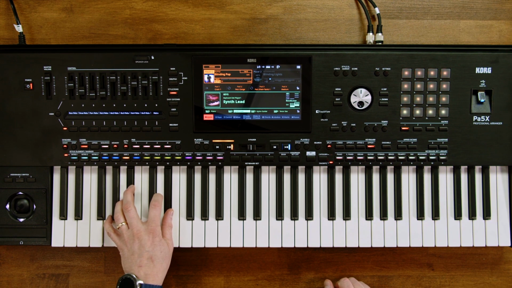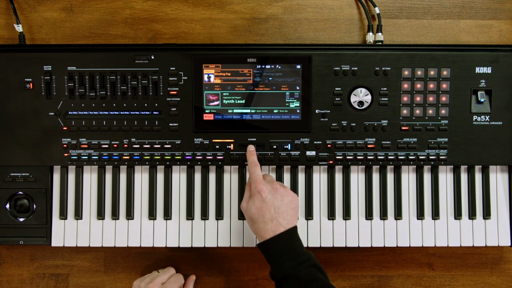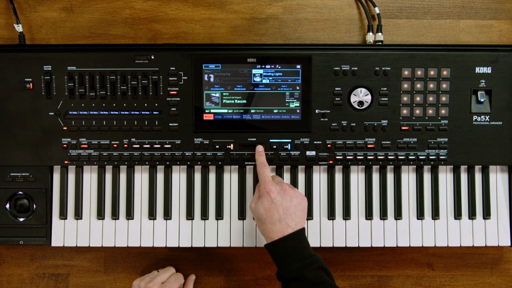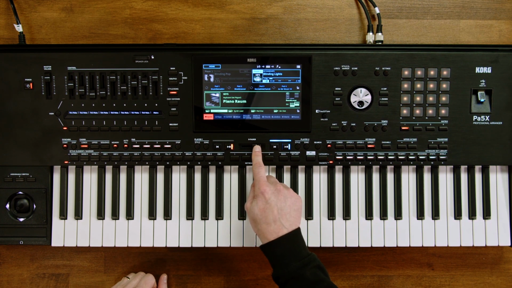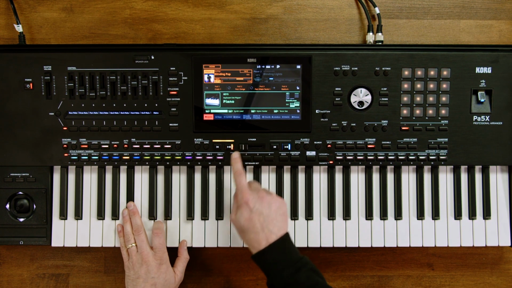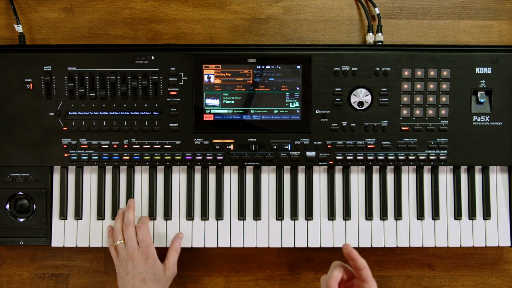Now what I can do now, just to show you, if I move across now to the right, you'll now just hear the vocal. If I move all the way to the left, you'll just hear the style. Middle, you'll hear both players together.